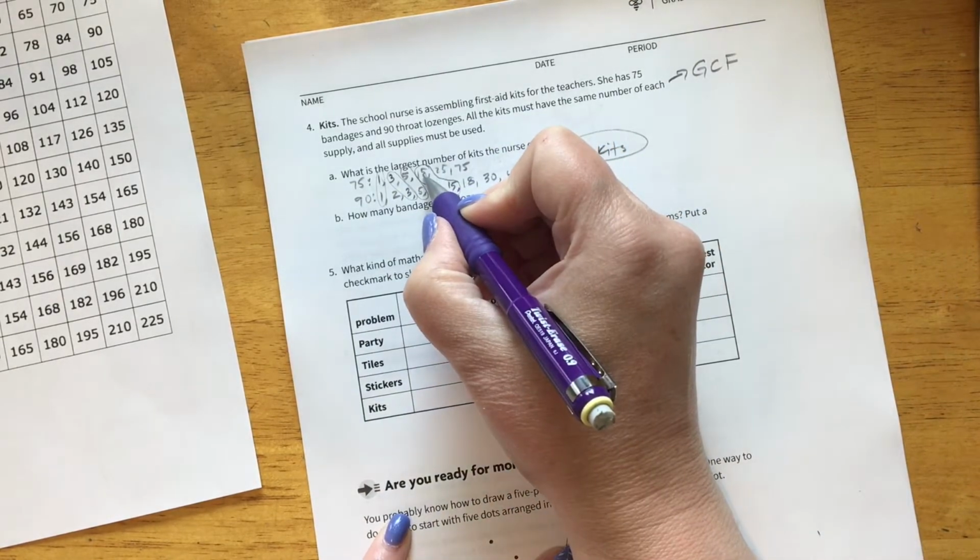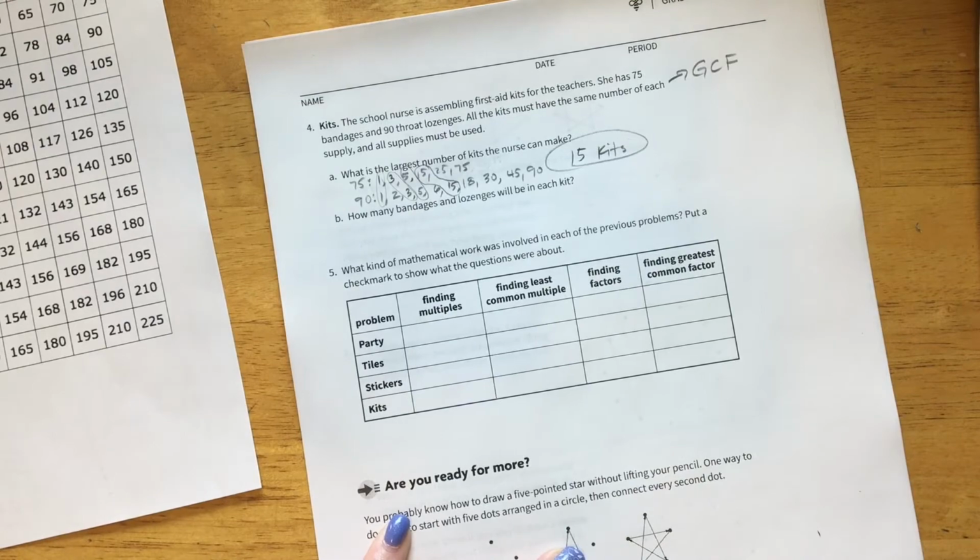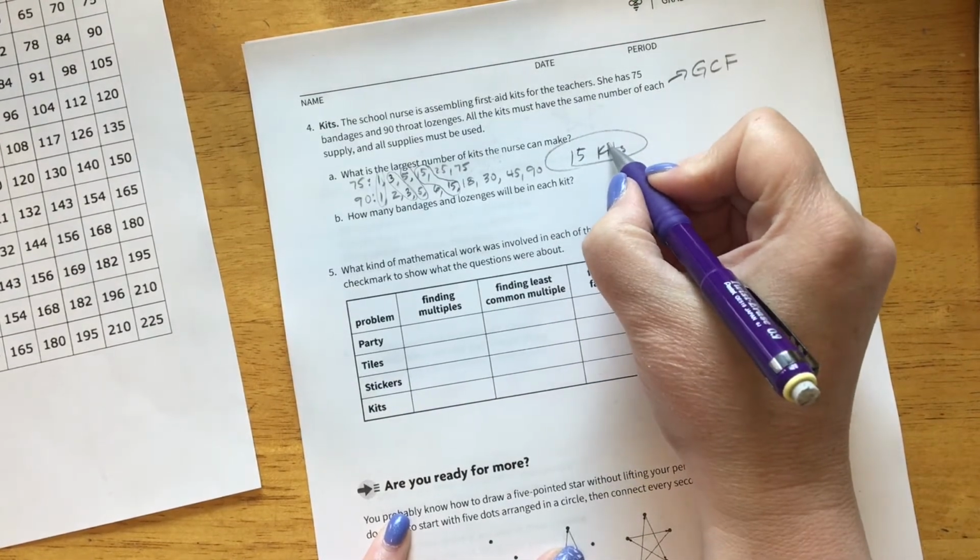Or in other words, how many, oh my goodness, my nose itches. Sorry, I had to stop and itch my nose.